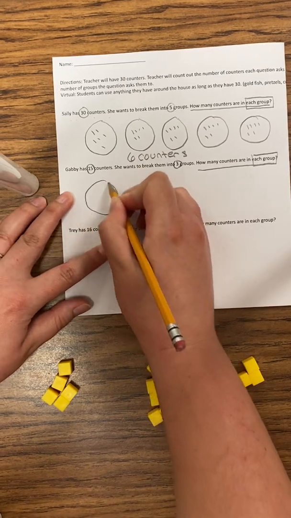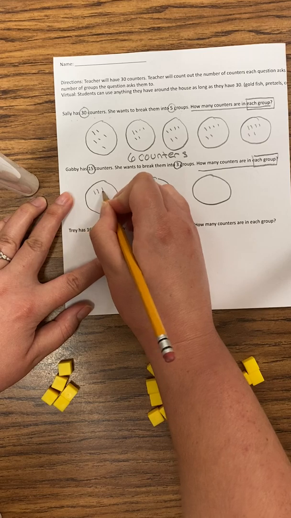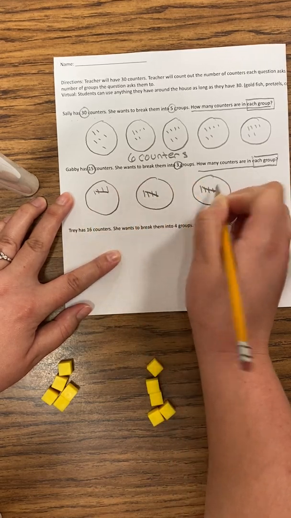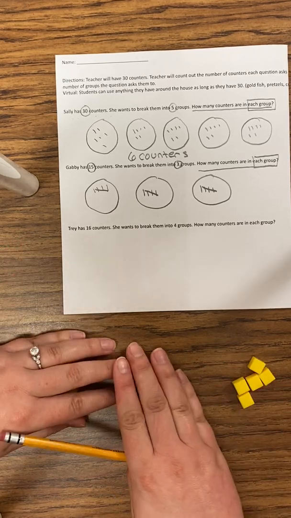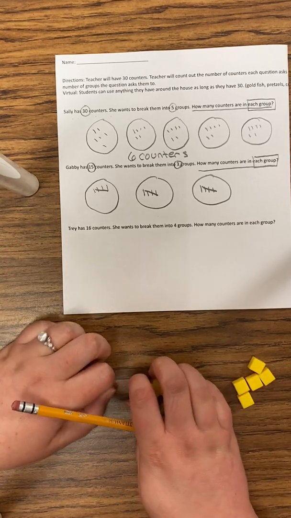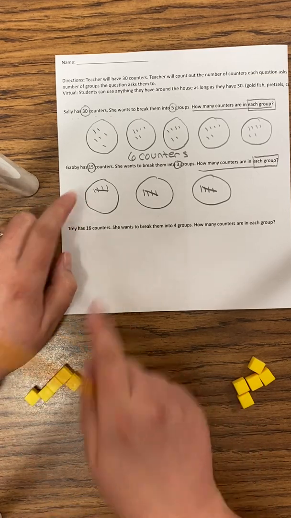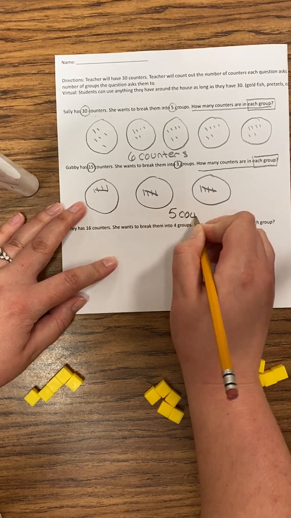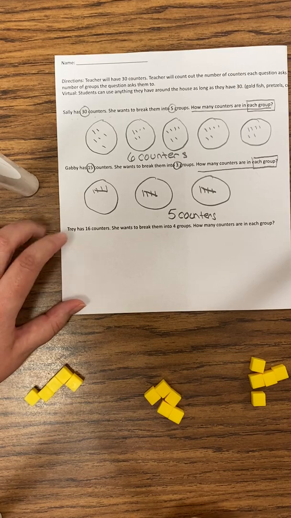I'm just going to draw this really quick. We have 3 groups, with 5 in each. Boys and girls, you see that I'm working with the blocks and manipulatives, and then I am transferring this information onto paper. Oh, and I almost forgot: 5 counters. Now let's move on to the next one.